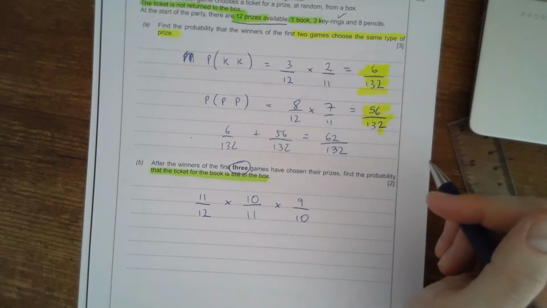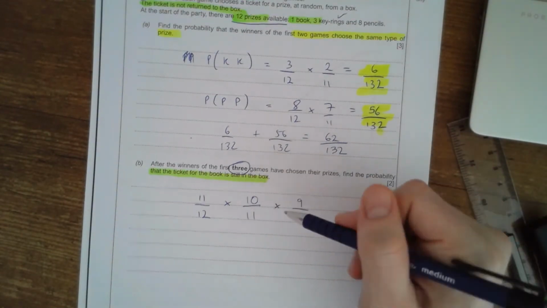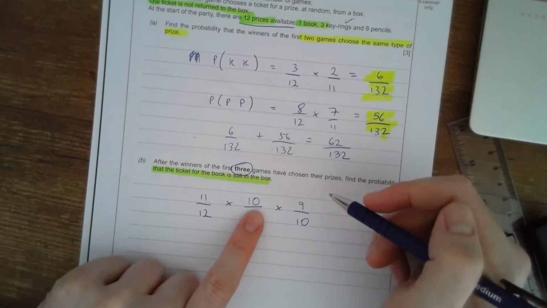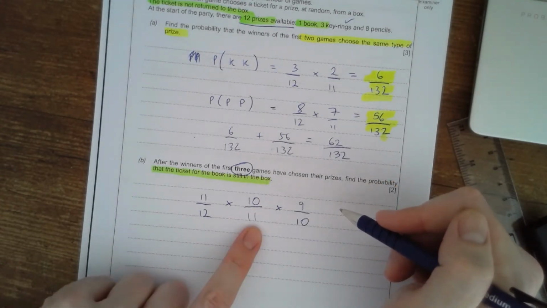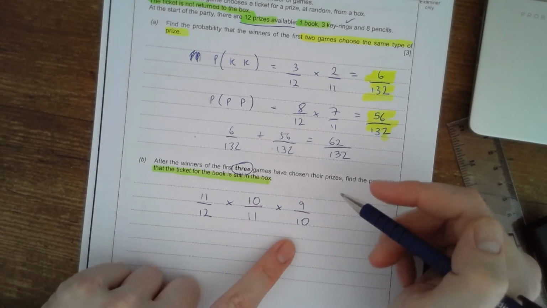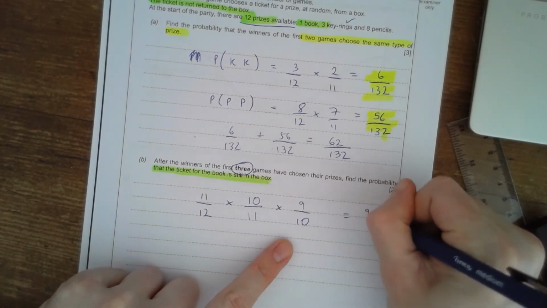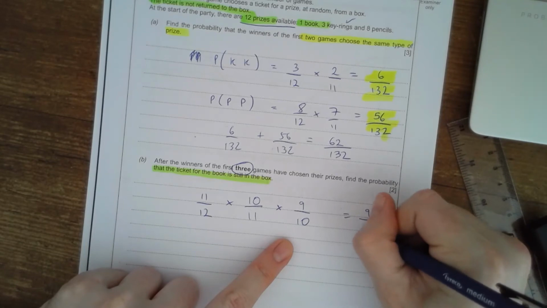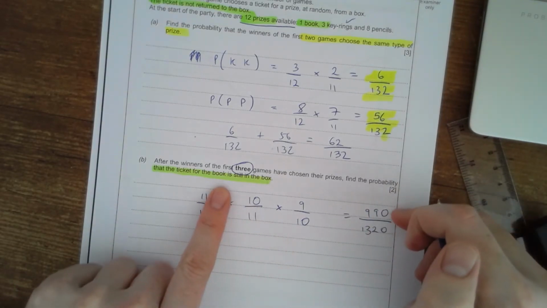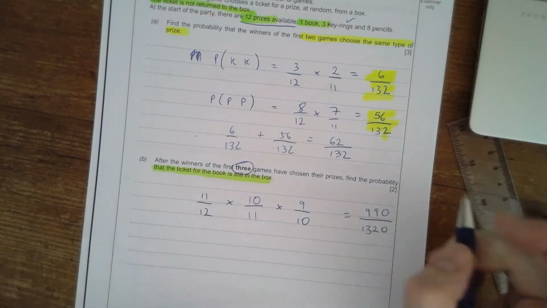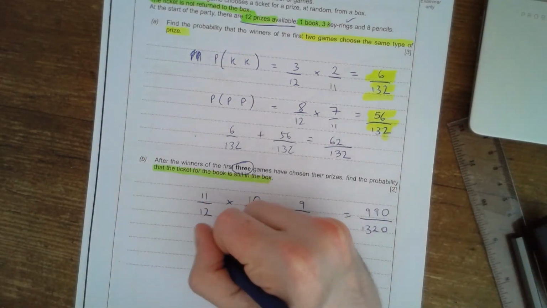There's some really easy ways that you can make this a lot easier on yourself. What you could do is do 11 times 10, which is 110, times that by 9 is 990, and then do 12 times 11, which is 132, and times that by 10 and get 1,320. Okay, that's not too bad, actually. So 990 over 1320. Now, you're not asked to put that in simplest form, so that answer will be absolutely fine. I thought it was going to be a bit harder than that when I did my model answers.